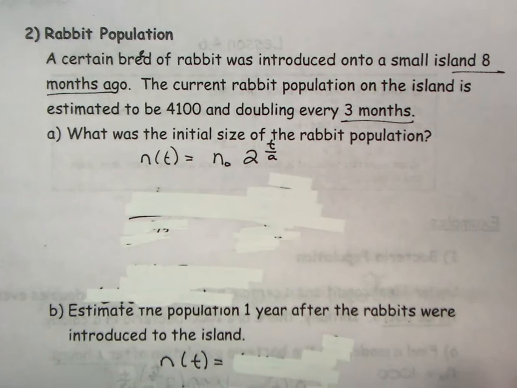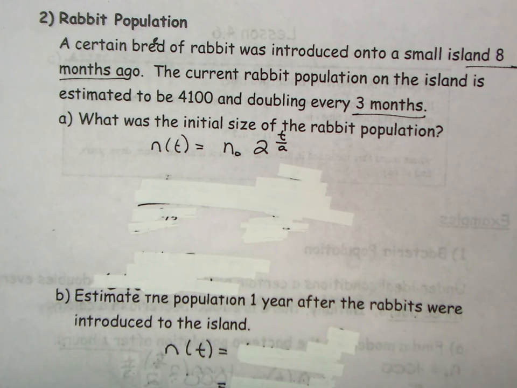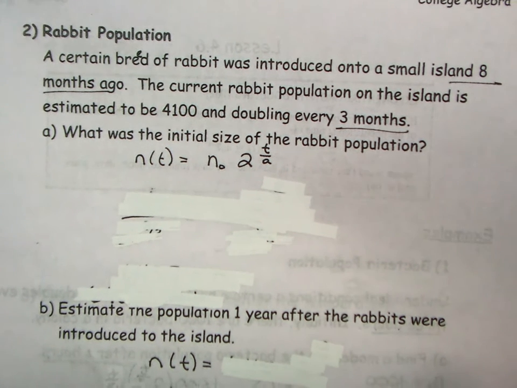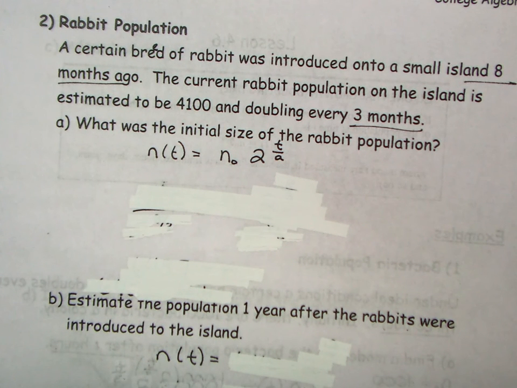All right, so we have another doubling equation here. Okay, for rabbits. A certain breed of rabbit was introduced onto a small island 8 months ago. The current rabbit population on the island is estimated to be 4,100 and doubling every 3 months. All right, so what was the initial size of the rabbit population? Because they didn't say how many rabbits they put on this island. They just said it was introduced.